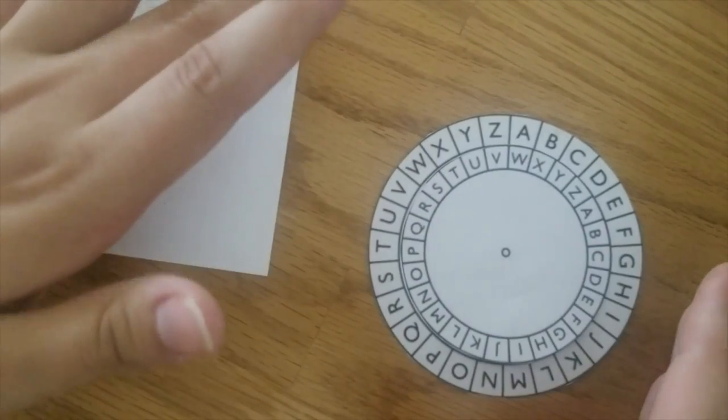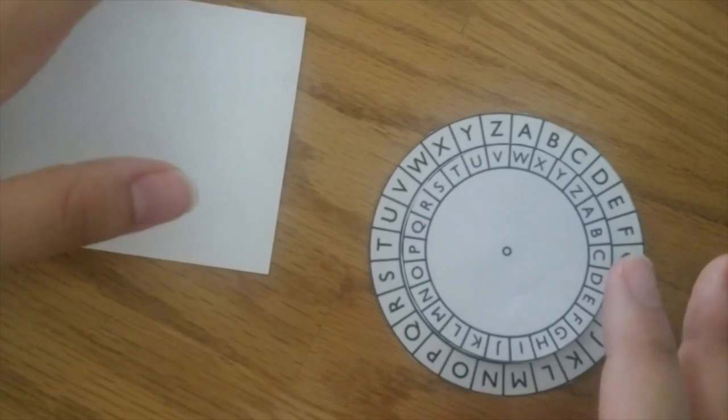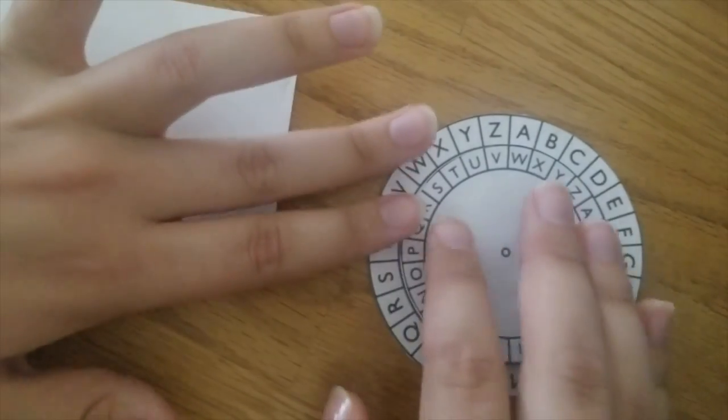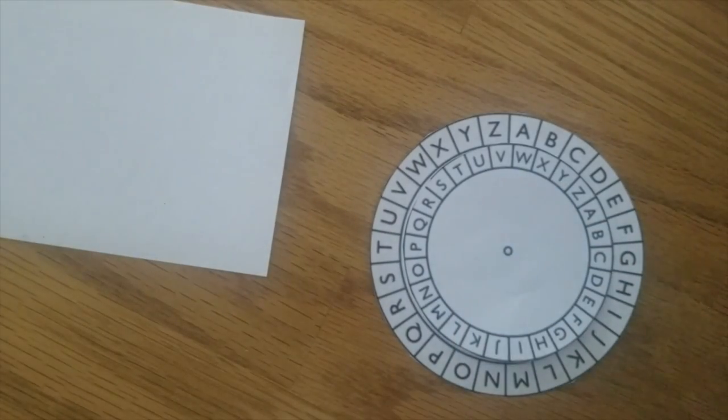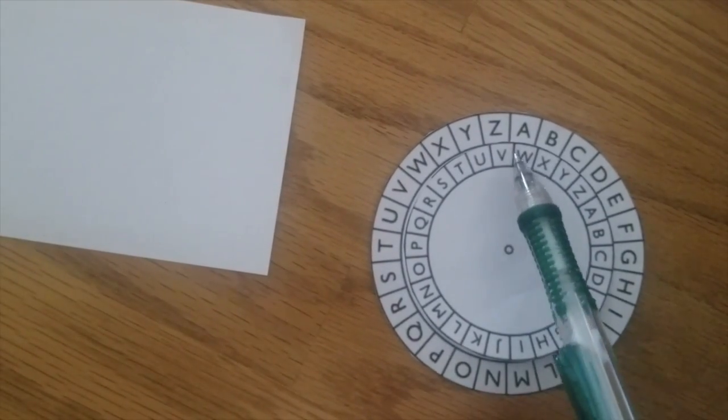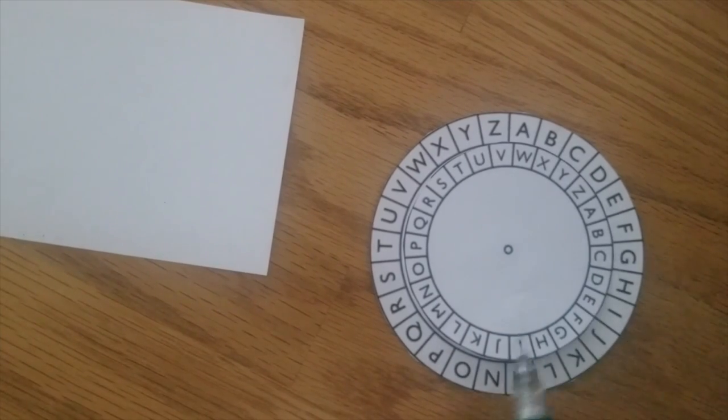So, what you'll need to do with a friend is decide where you want your cipher wheel to go. If you and a friend say, I want W to go to A, then you'll line it up. And for all of the messages that you give each other, W will go to A, and all of the other letters will line up on the cipher wheel.